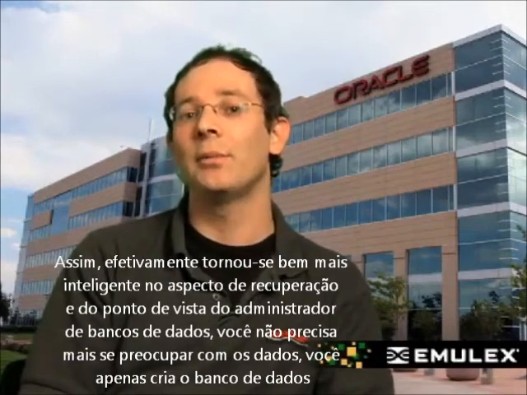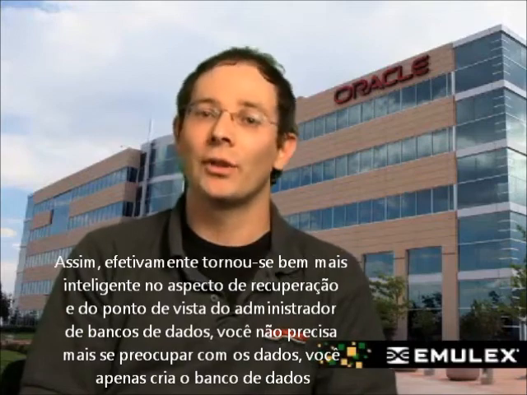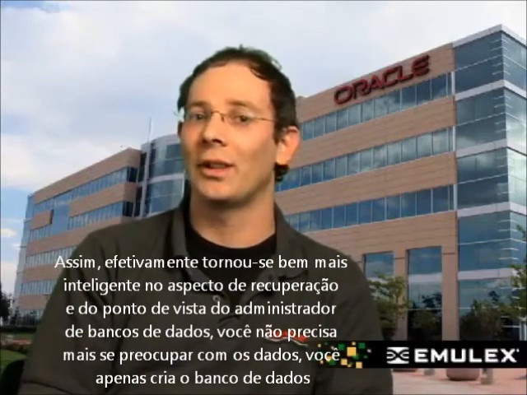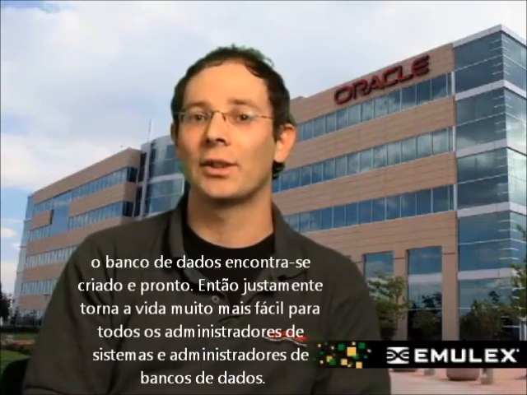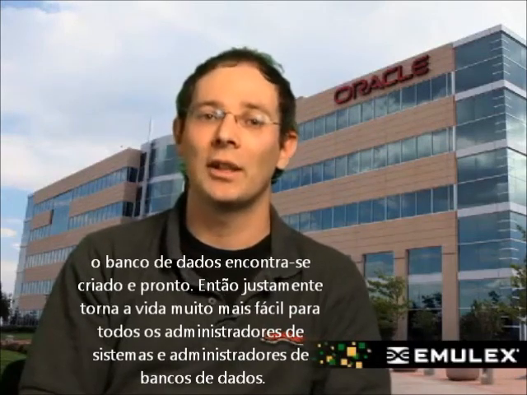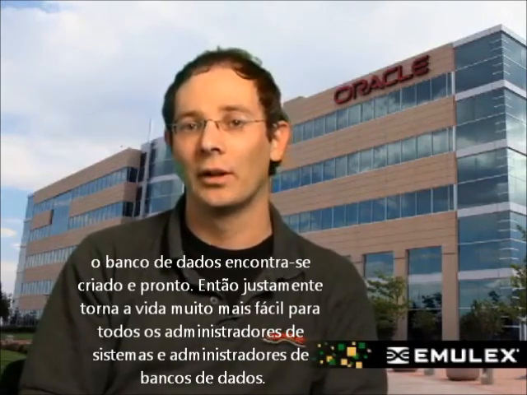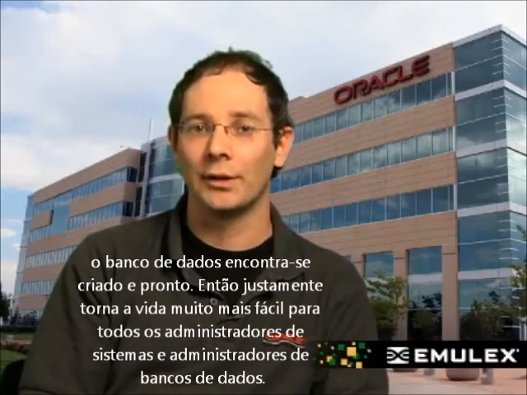And from a database administrator point of view, you just don't have to worry about data anymore. You type create database, the database gets created, and that's it. So it just makes life a lot easier for any of the system administrators and database administrators.